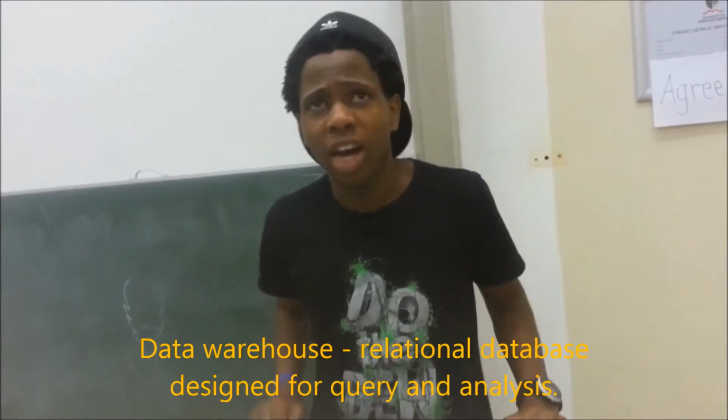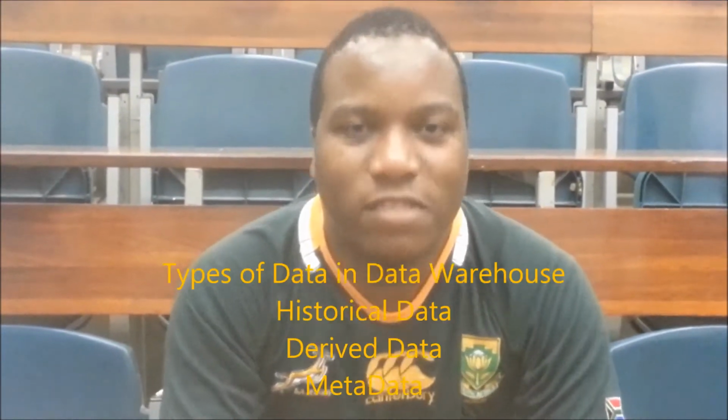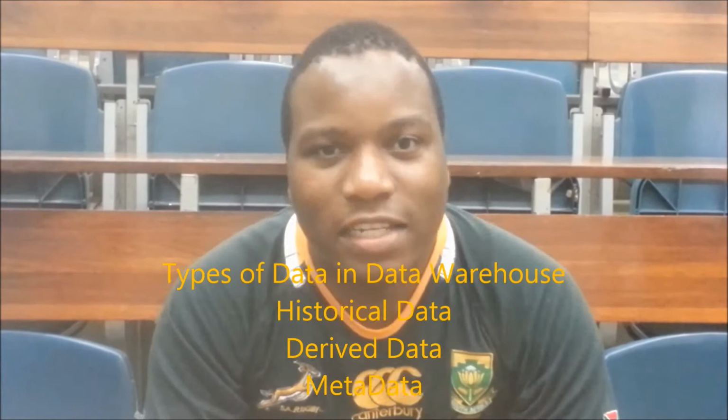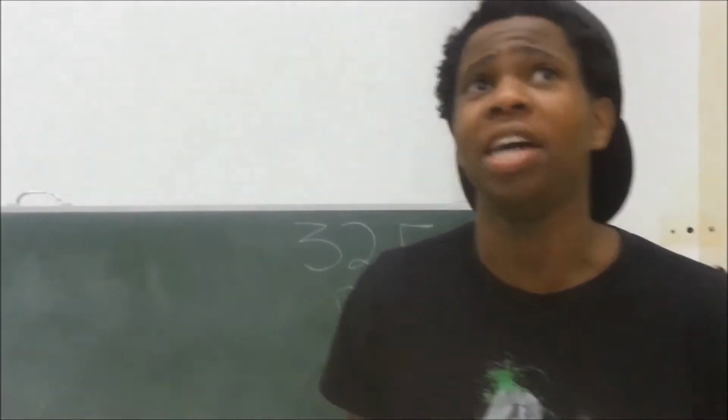Well, I have questions that need to be answered. Firstly, what type of data is stored in the data warehouse? We have historical data, which is the data from several years, and we have derived data, which is the data that is generated from the existing data, and we have metadata, which is the data that describes data. So much data about data.